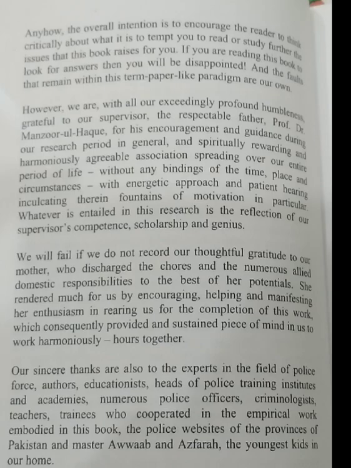All administrative, technical, financial, professional and organizational control was with the Inspector General through his deputies, along with the lateral general control and direction of the district magistrate. Also, postings and transfers of superintendents of police and officers senior to them were the concern of the provincial government, not of the Inspector General.